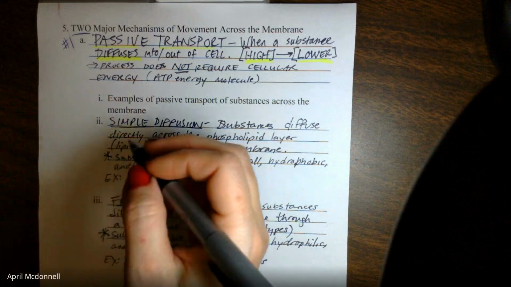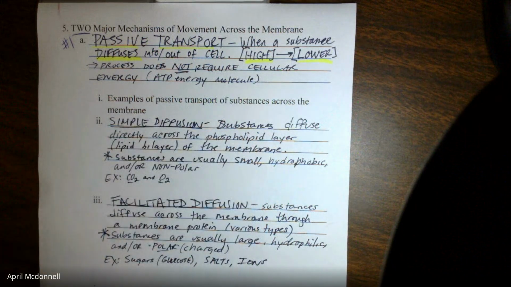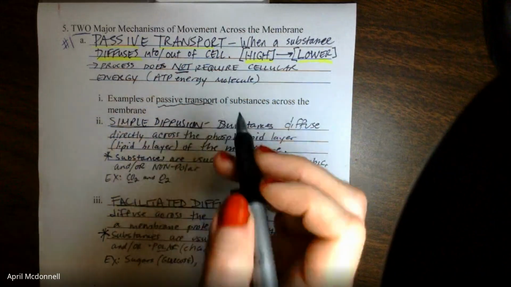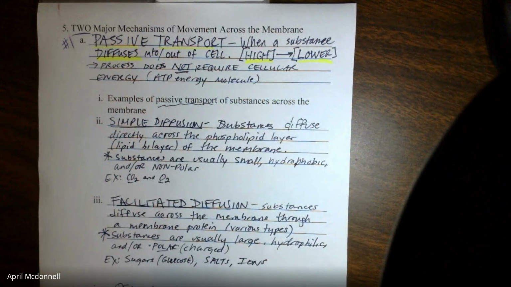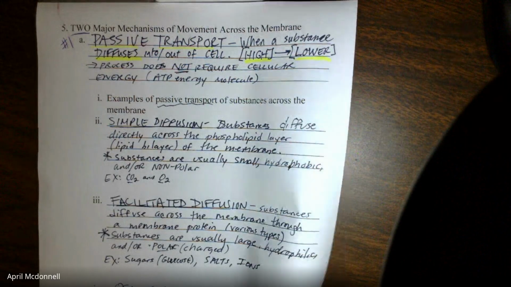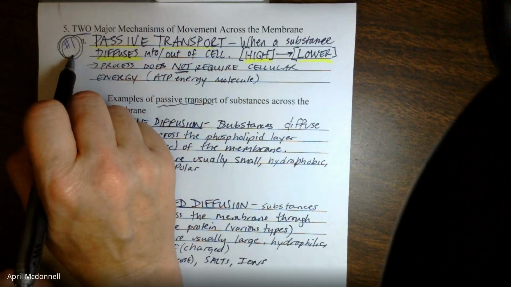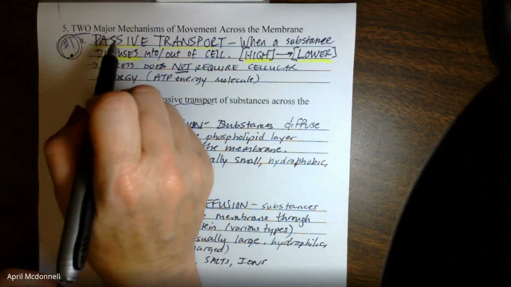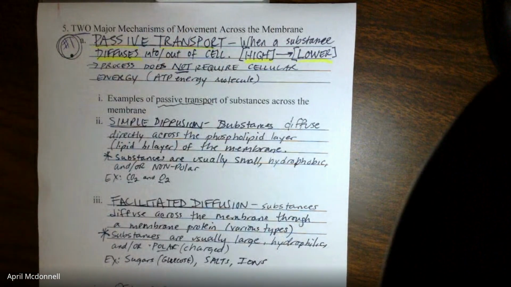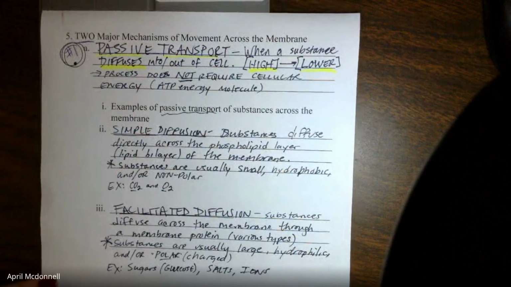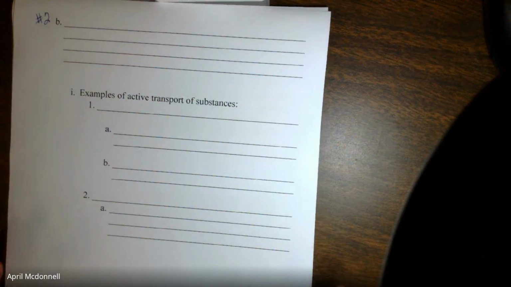And the last mechanism of transport that falls under the category of passive transport is osmosis, which we have already discussed in a previous page. So the first major type of mechanism of movement across the membrane is called passive transport. Our second major type of transport across the membrane is going to be called active transport.